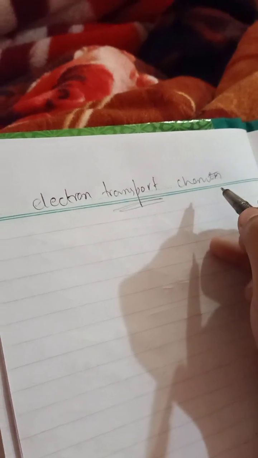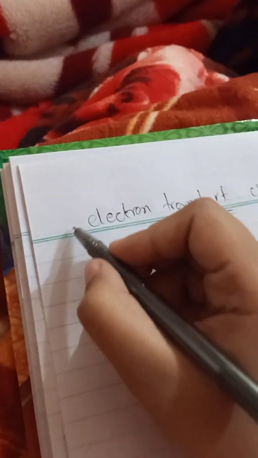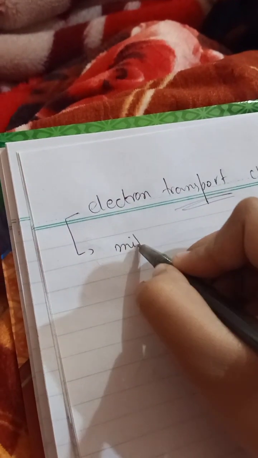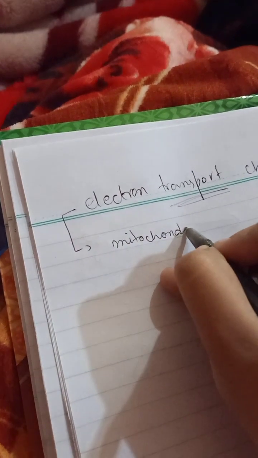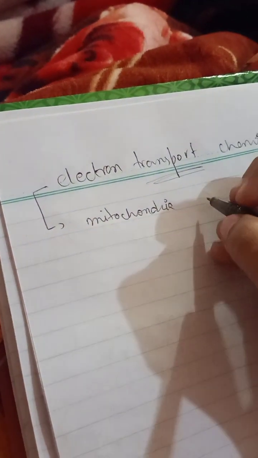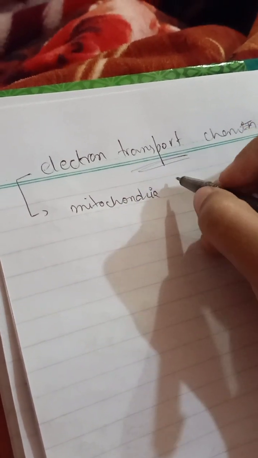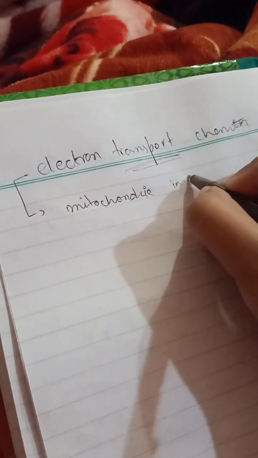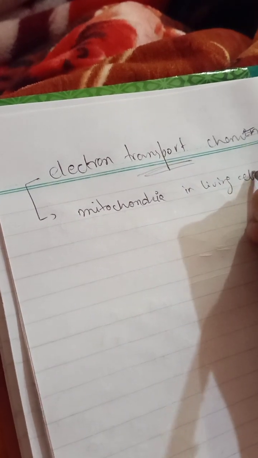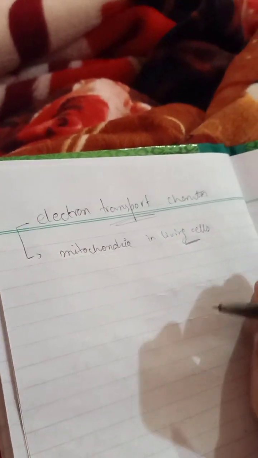The electron transport chain basically occurs in the mitochondria of living cells, through photosynthesis and cellular respiration. This is a part of aerobic respiration. In the previous video we discussed the Krebs cycle too, but this is the last part of aerobic respiration.